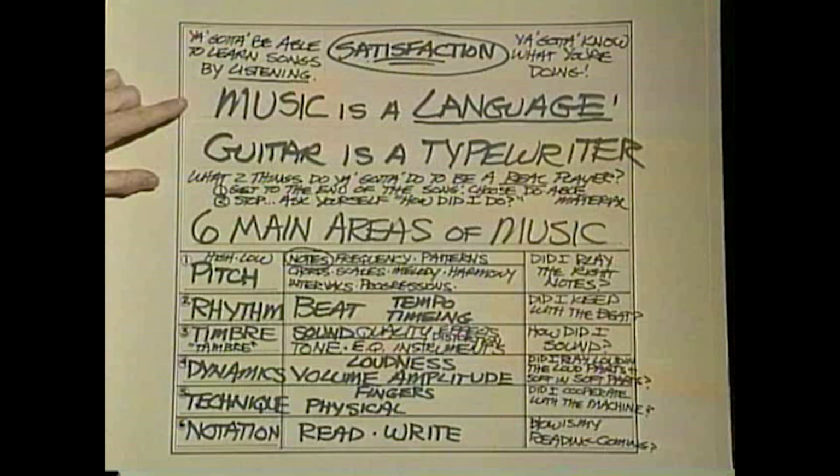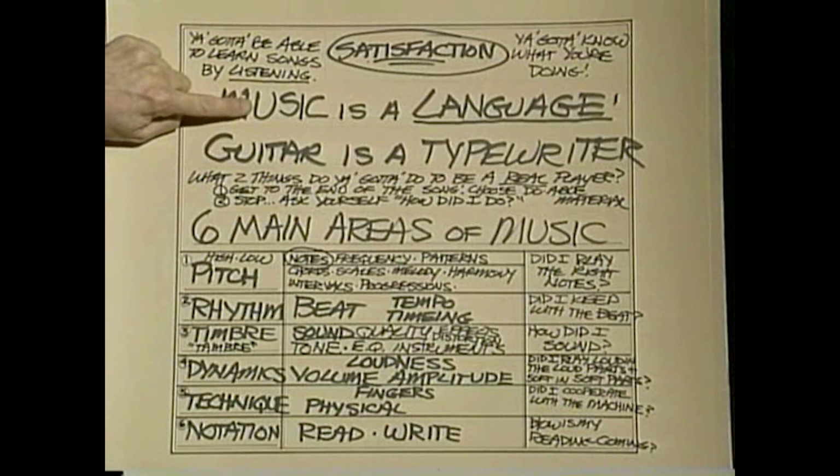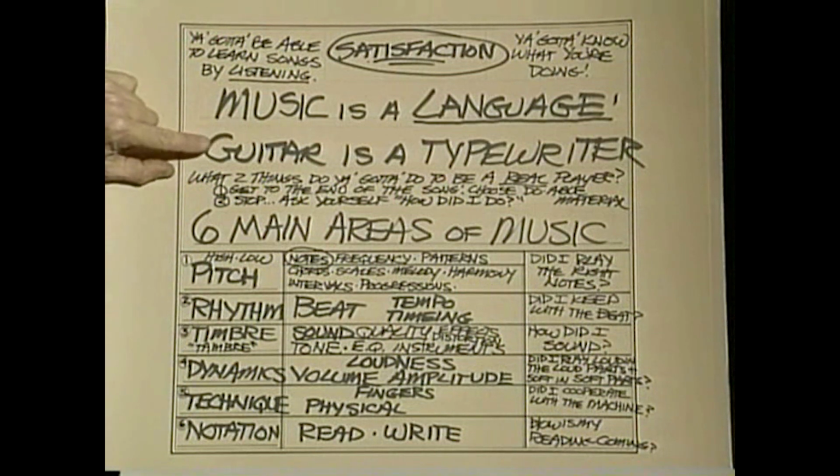The very first stuff we learned about music is that music is a language. We don't look at the instrument really as much as you might have expected that we would, because the guitar is just the typewriter. If you don't have the language in your mind, then the typewriter will forever remain a mystery to you. The guitar, you'll never really quite understand how it works.